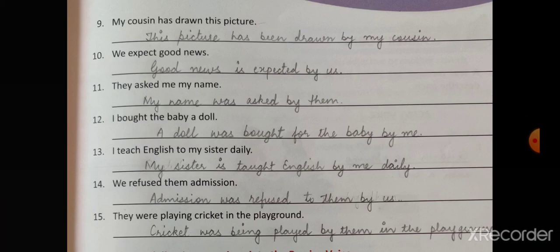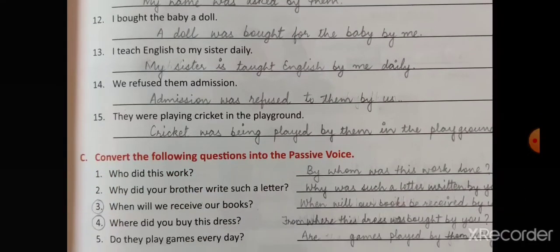They asked me my name. My name was asked by them. I bought the baby a doll. A doll was bought for the baby by me. I teach English to my sister daily. My sister is taught English by me daily. We refused them admission. Admission was refused to them by us. They were playing cricket in the playground. Cricket was being played by them in the playground.